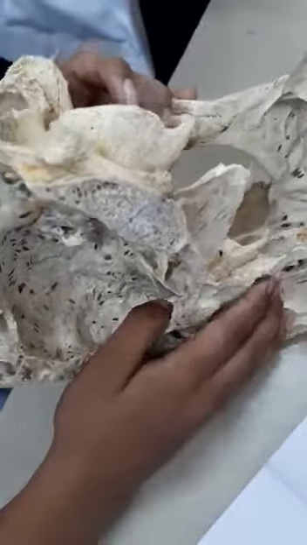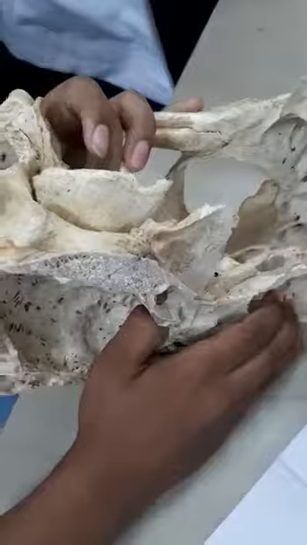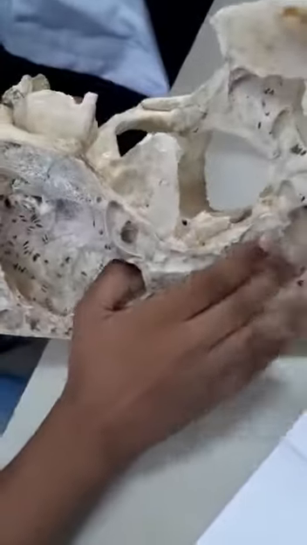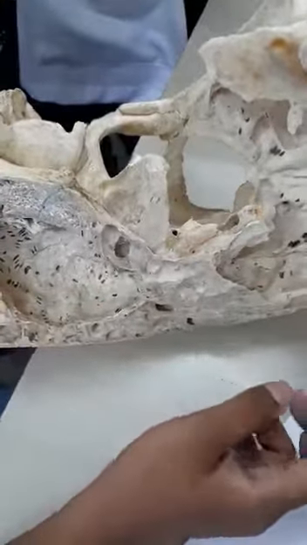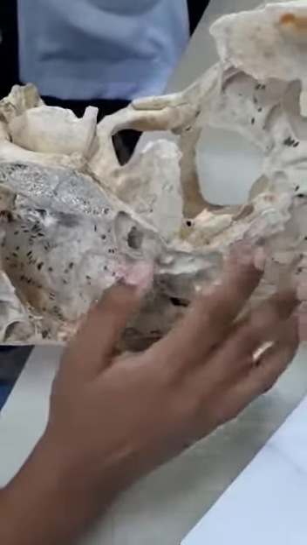So it has two surfaces. One is the cranial surface, one is the nasal surface. The nasal surface is convex, whereas the cranial surface is concave. And the nasal surface attaches the other two parts, which are the perpendicular plate and the lateral masses.